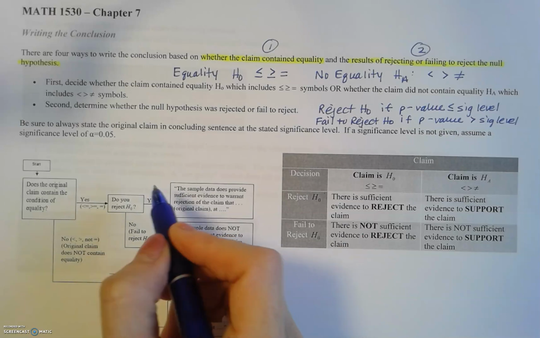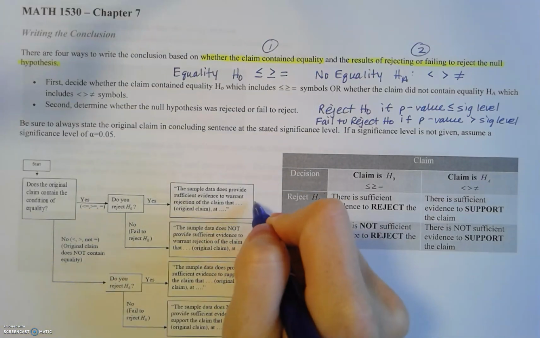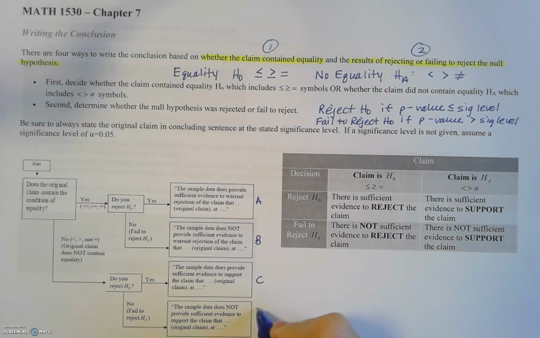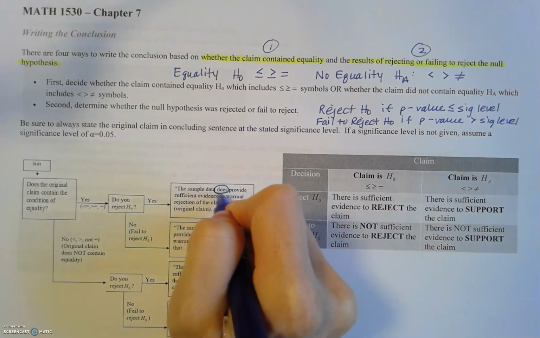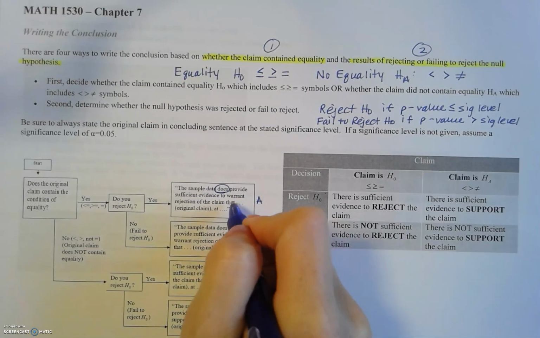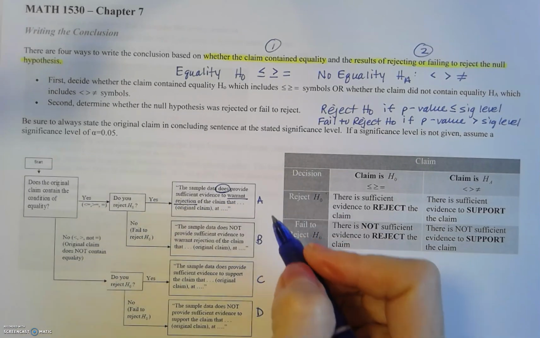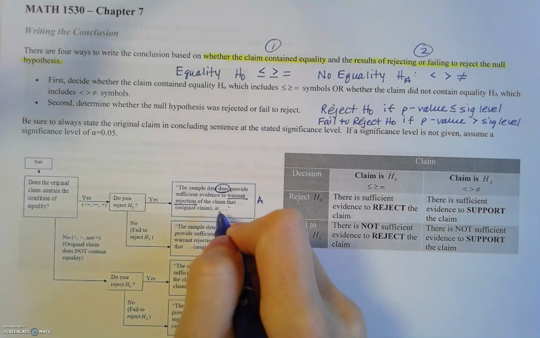If we reject the null hypothesis, it is option A here. I like to label these A, B, C, D, or 1, 2, 3, 4. The sample does provide sufficient evidence to warrant rejection of the claim that, and this is where you would write the original claim, and the at part would be the significance level.